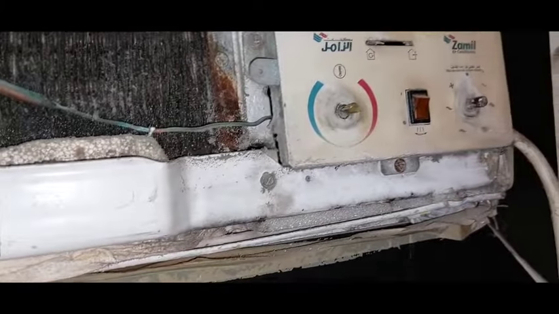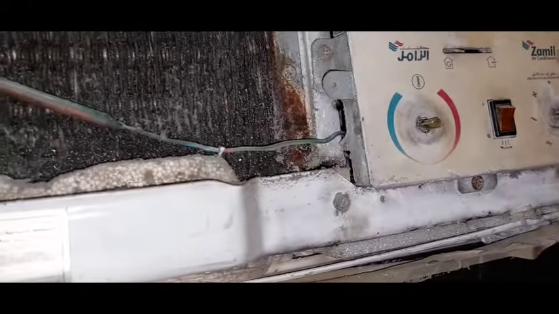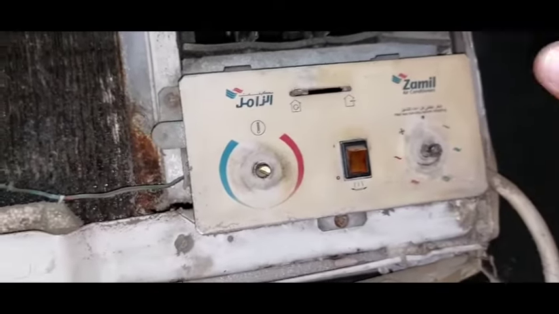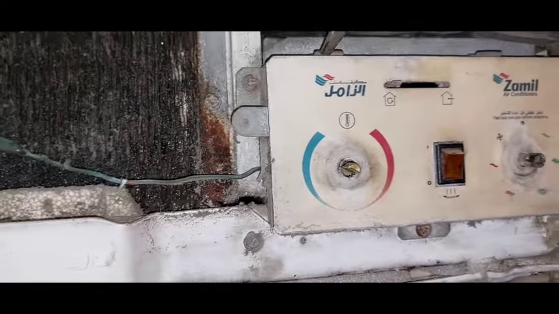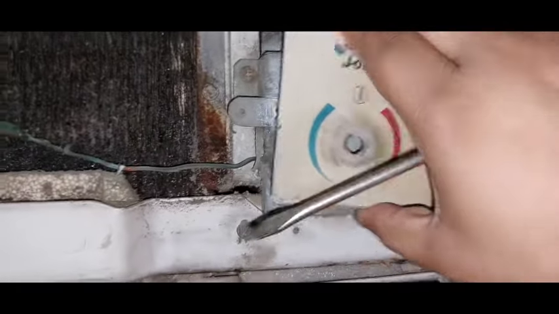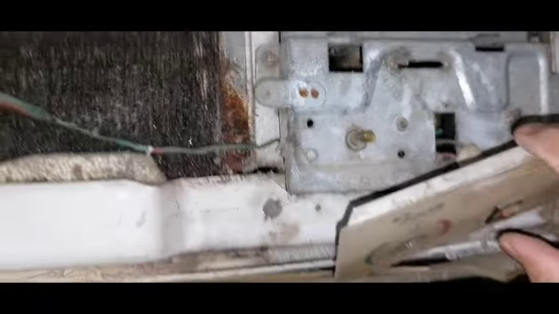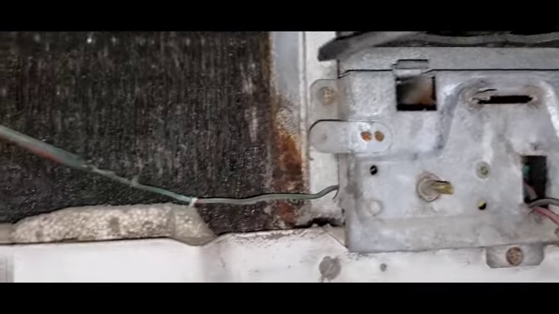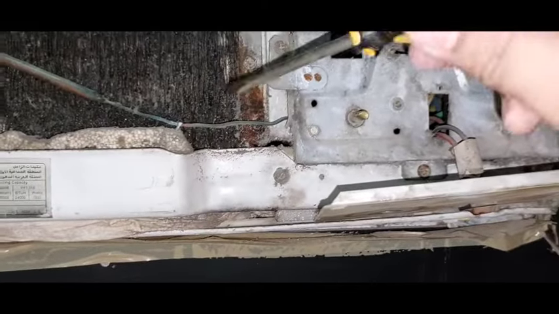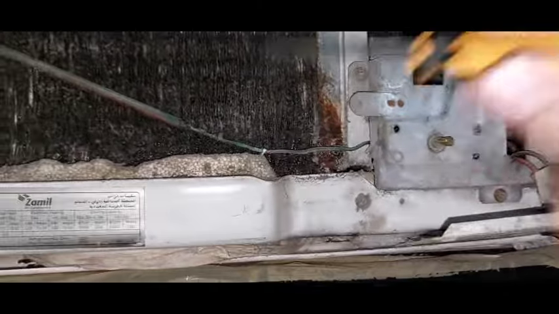So now all set. So we will open this cover. There is one screw here, and one here. So we'll open this control panel to reach the thermostat.